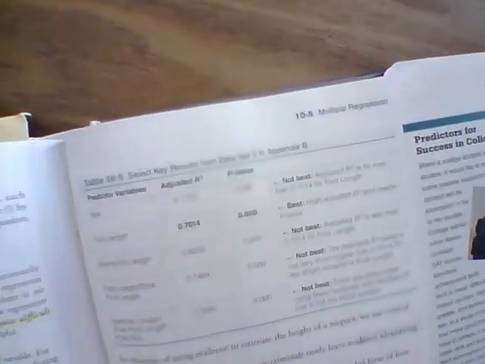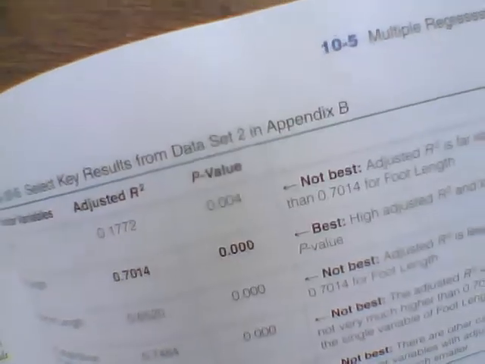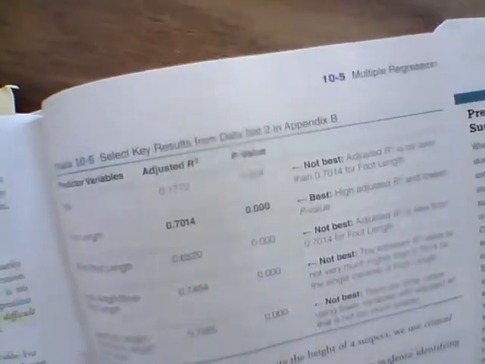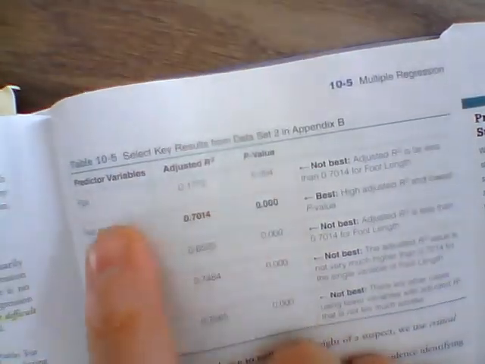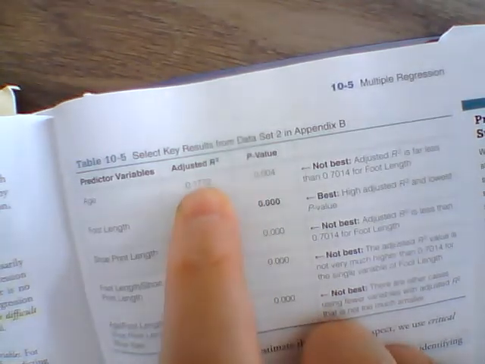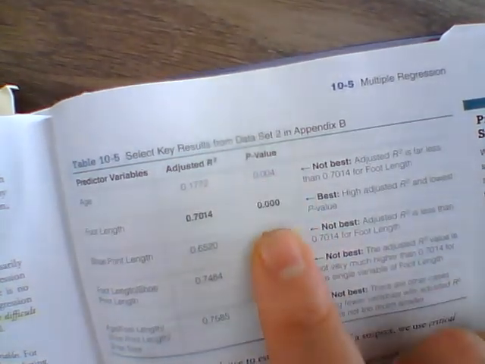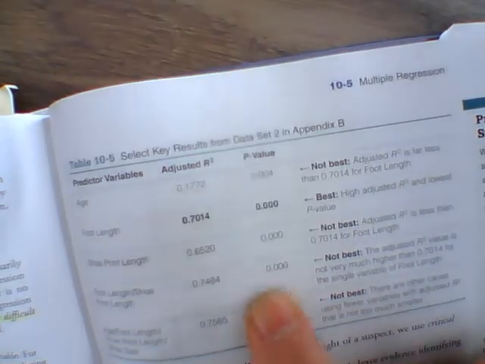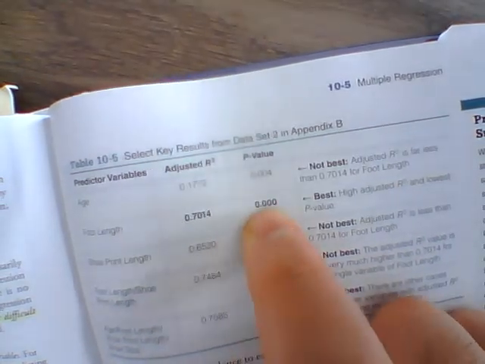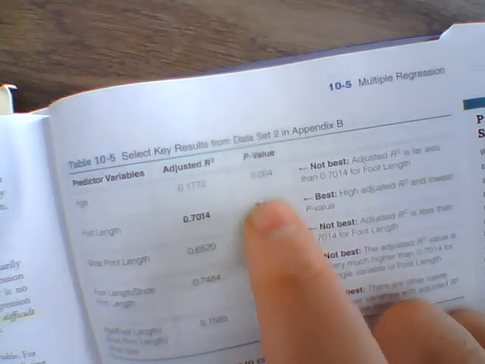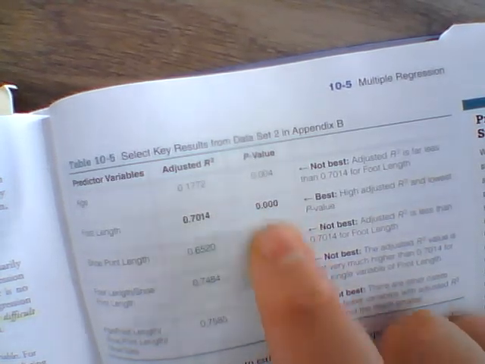If we consider what's going on here, we want to have a very low p-value. We see we've got some 0.00, 0.00, 0.00, 0.00. Oh wait, these are all telling us about the same thing.